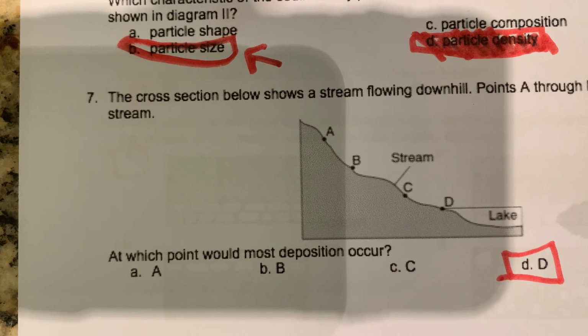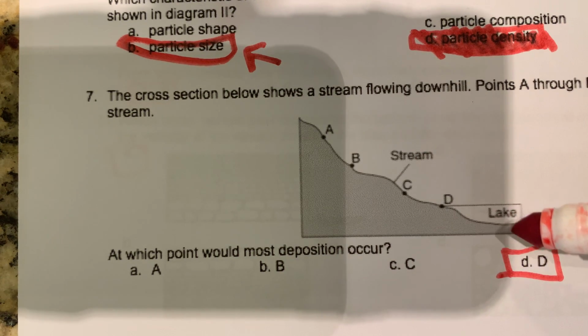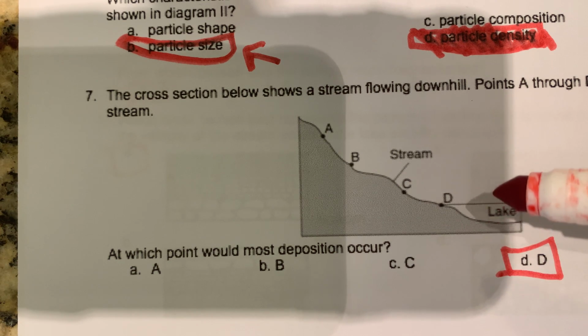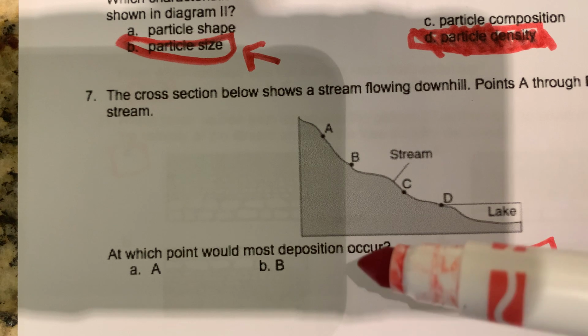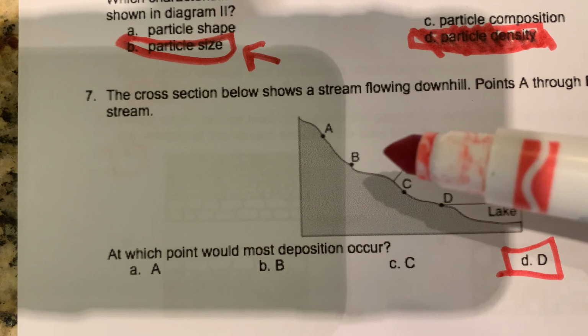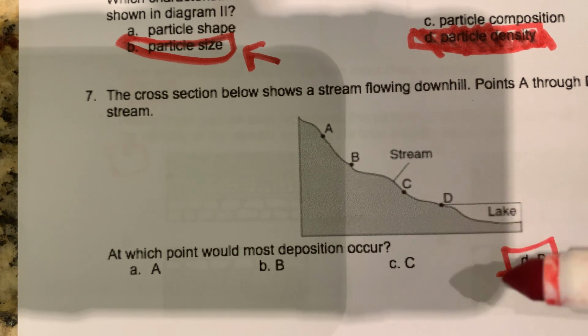At which point will most deposition occur? Well, deposition happens when streams enter lakes and form a delta. And oh, look, what a coincidence. D is where the delta would form, and that happens to be the answer, and that's also where deposition happens. So D, deposition, delta. They slow down. When the rivers slow down, they drop off bigger particles.